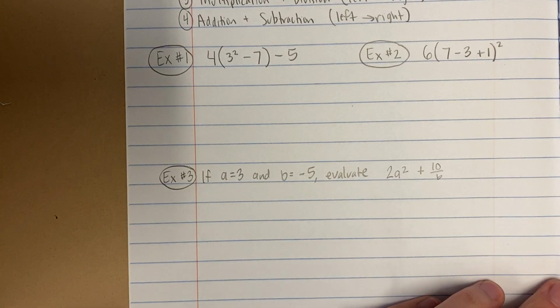So those are the 3 examples. If you want to just copy them down, you can pause right now and make sure you have them. But I'm going to go through each one.